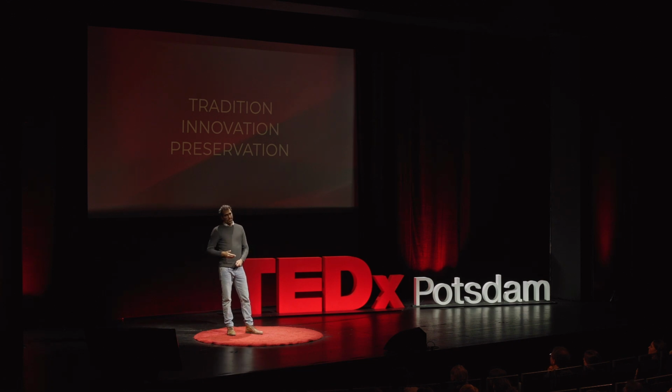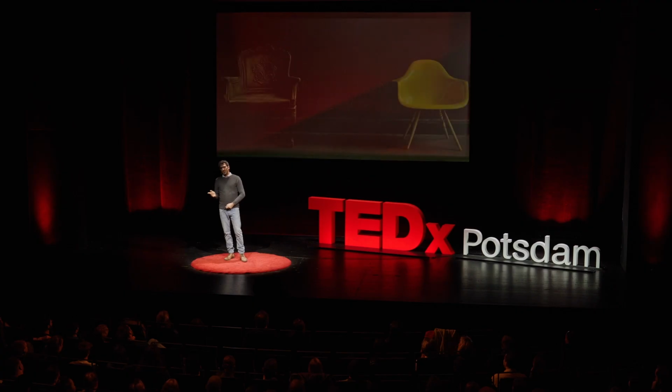And jumping back to the beginning, which of these two chairs did you decide on? Are you more for the wood one with the details, so you're more in the tradition? Or are you more for the Eames chair, always looking for innovation? Or are you in between? You want to preserve the tradition, but you're always looking for innovation. There are a lot of trinities out there, and when you make up your mind, you will find some more.